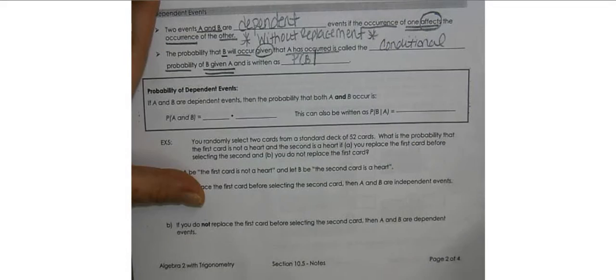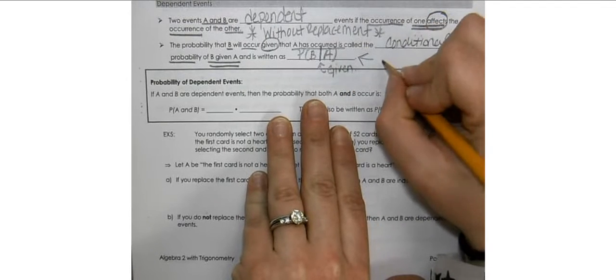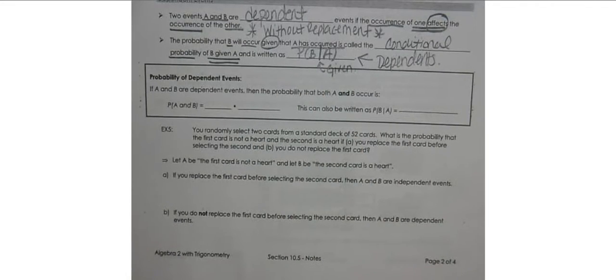Now, the probability that B will occur, given that A has already occurred, is called the conditional probability. The conditional probability of B given A can be written as the probability of B, with a longer vertical line, given A. And that longer vertical line represents the word given. You are only dealing with this type of notation for dependent events. If your events are independent, you would not use this notation.